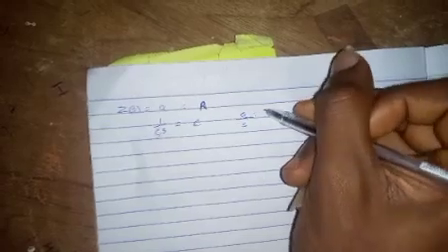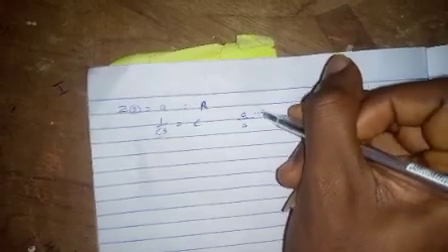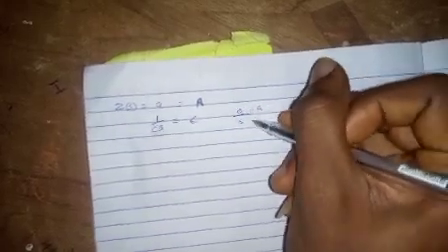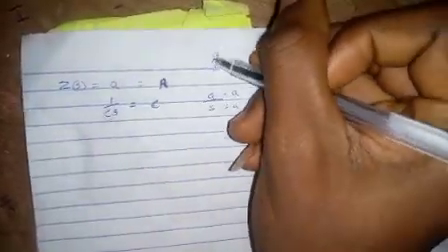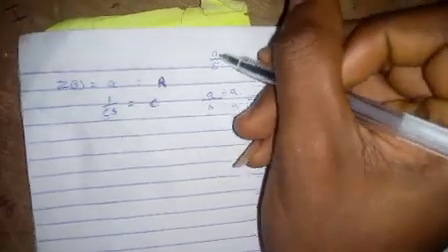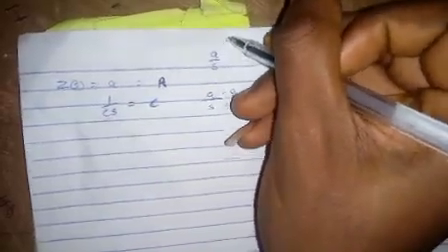You can sometimes see something like a over s, right? This is a number that is not equal to 1.